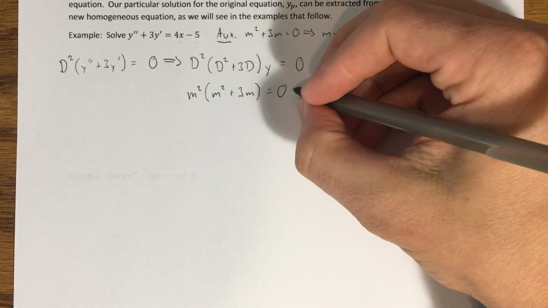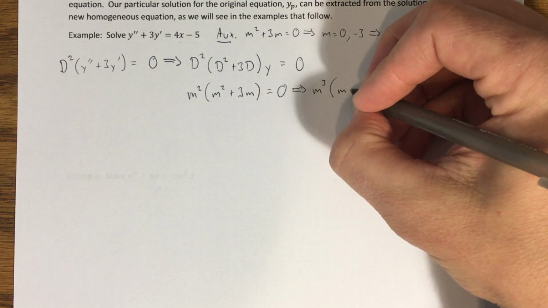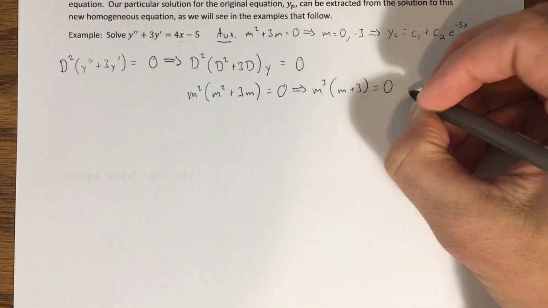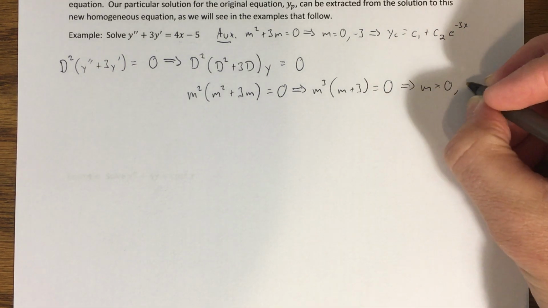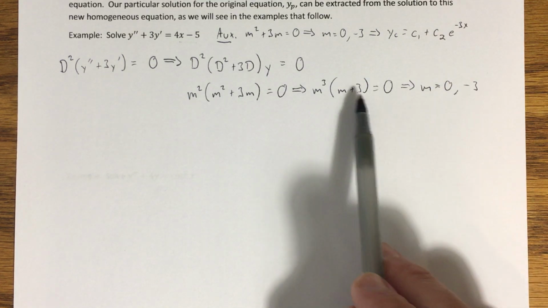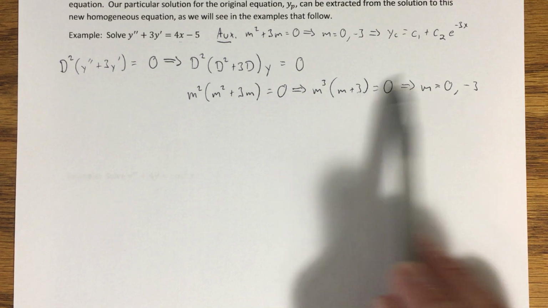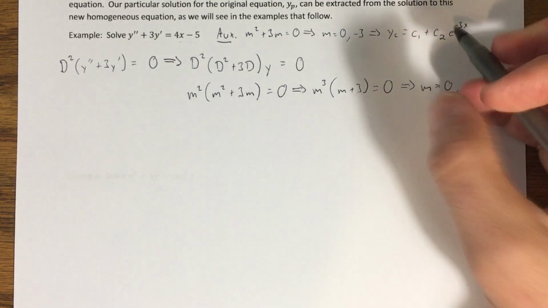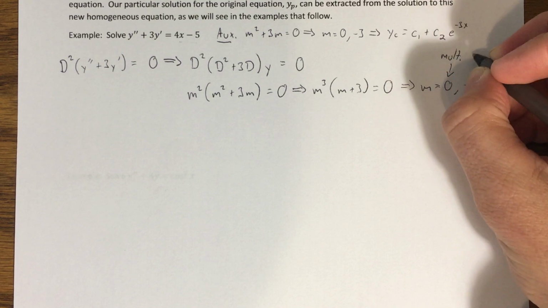Factor an m out of that, that's actually going to be m cubed times m plus 3 equals 0, which gives me solutions m equals 0 or -3. Now the -3 root has a multiplicity of 1 because it only comes from one factor here, but the 0 has a multiplicity of 3.